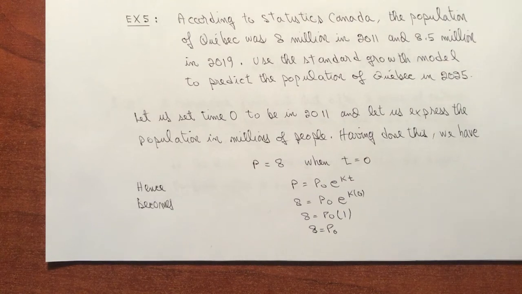Welcome back to the second half of differential equations, where we will actually spend some time looking at the applications of the differential equations and its solution. First example: according to Stats Canada, the population of Quebec was 8 million in 2011 and 8.5 million in 2019. We want to use the standard growth model to predict the population of Quebec in 2025.